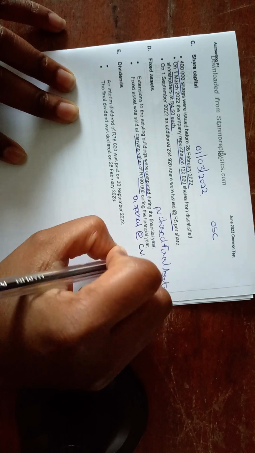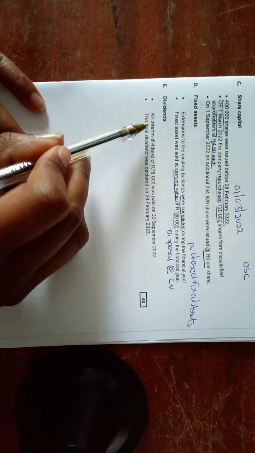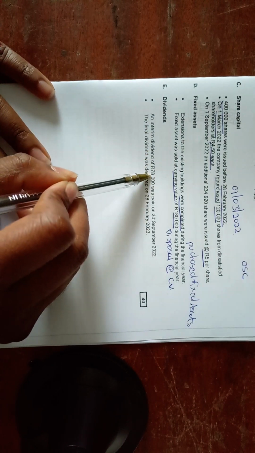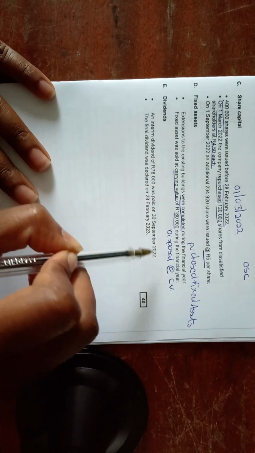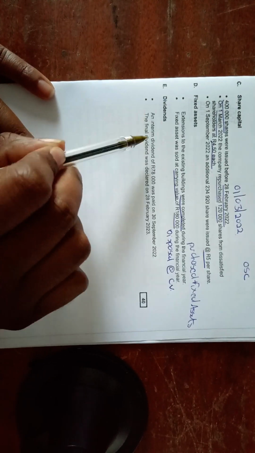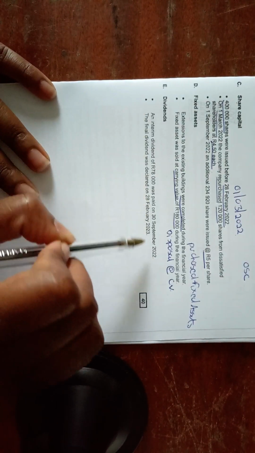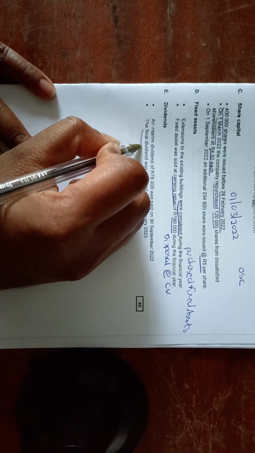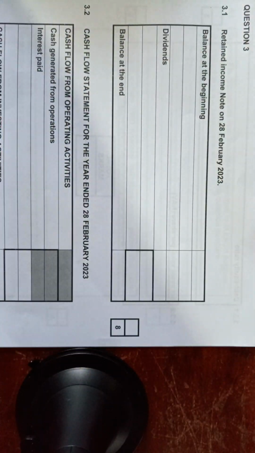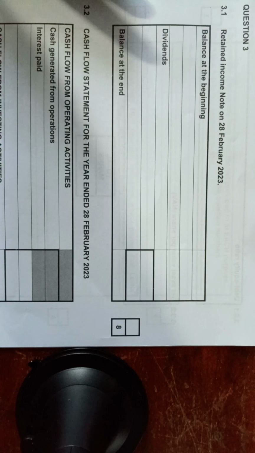Okay, then it goes on to say the dividends, an interim dividend of 78,000 was paid on the 30th of September 2022. Then the final dividend was declared on the 28th of Feb 2023. Okay, right, it was paid. Okay, now that I've read my entire question and I know what's going on, I'm going to go to my answer booklet. Now, if you look at the answer booklet, do you see that they gave you the retained income, they gave you the cash flow, but they never fill in the entire format.